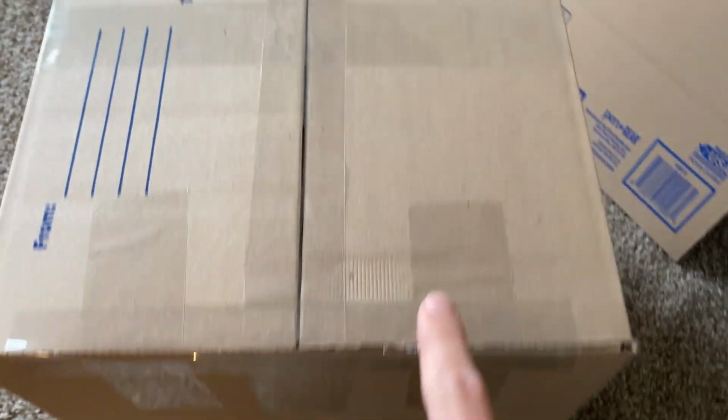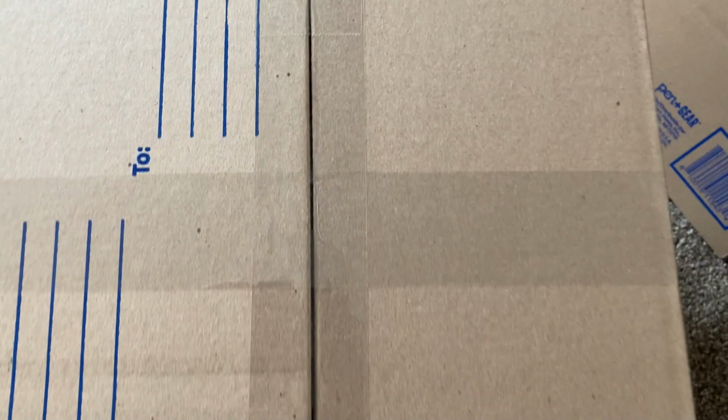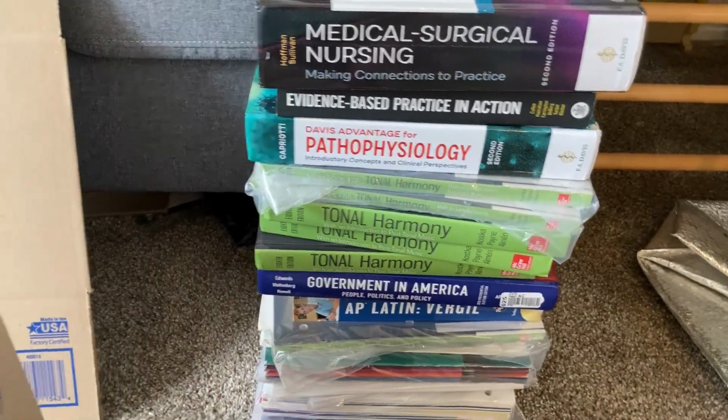It's well loved with tape all over the place. So even down the middle that way, crisscross this way, a couple of tape down the side. So I really make sure that I tape mine up well so that they can all arrive at the warehouse. Now, what I'm going to do is just go ahead and start putting some books into this box.